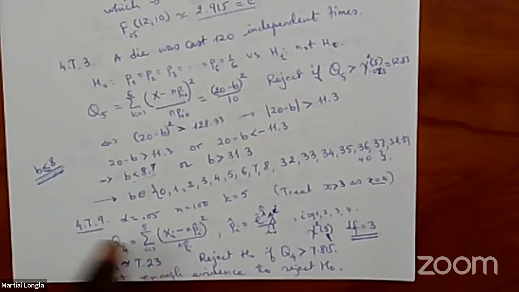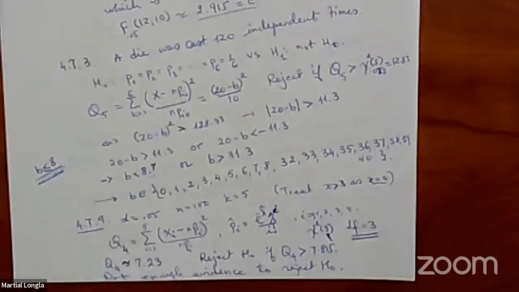Now, back to this. We have questions here. Is there any question at this point? Is there any question on these testing questions?